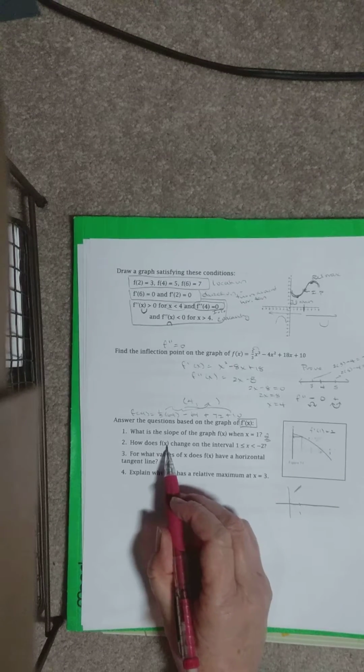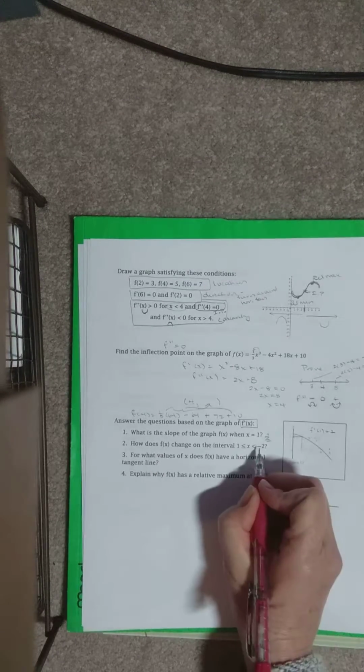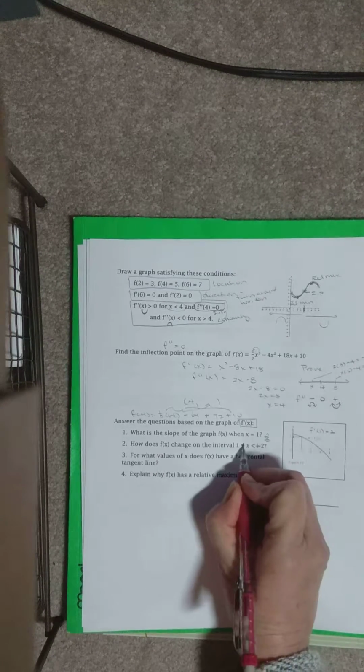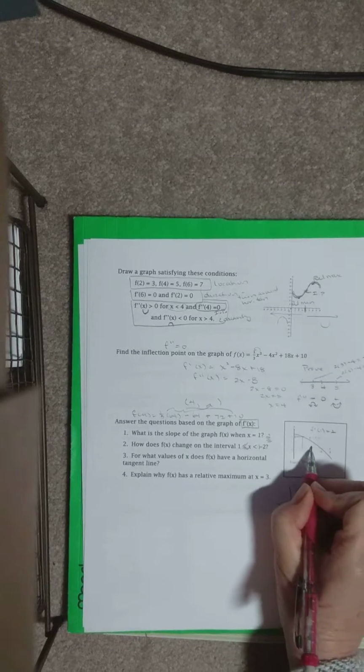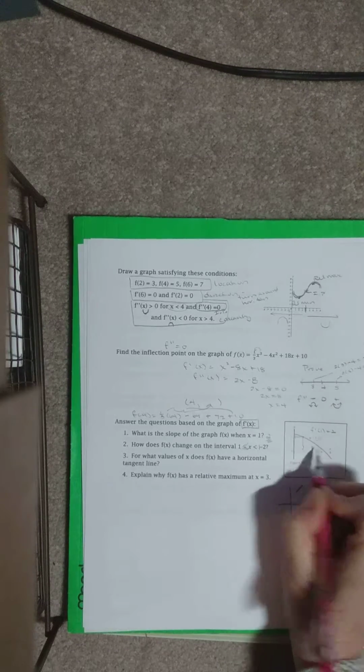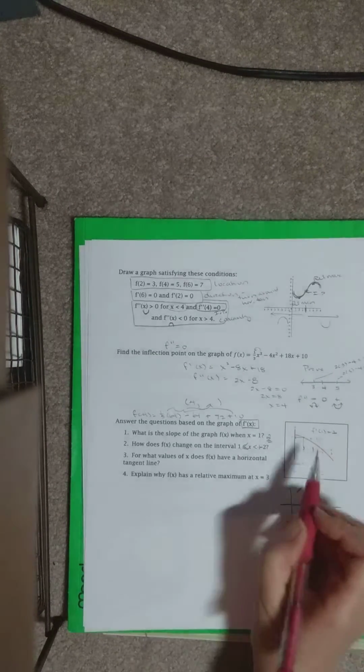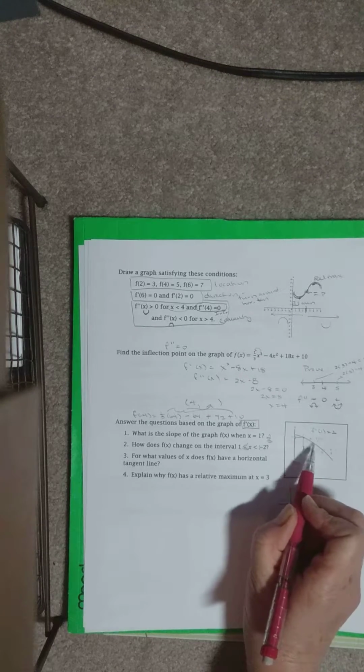How does my function change on the interval between 1 and 2? Sorry, that's a typo. How does my function change when x goes from 1 to 2? Well, if you look at this, you might be deceived in thinking that the function is decreasing.